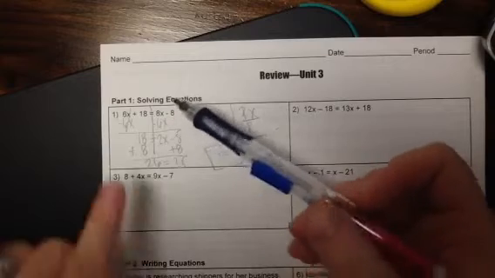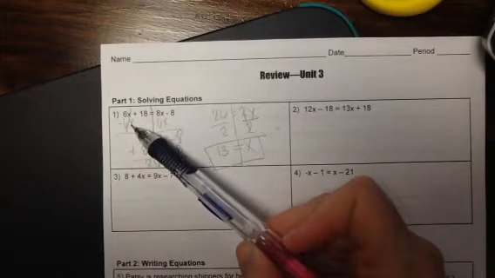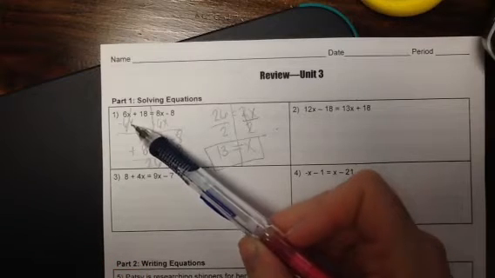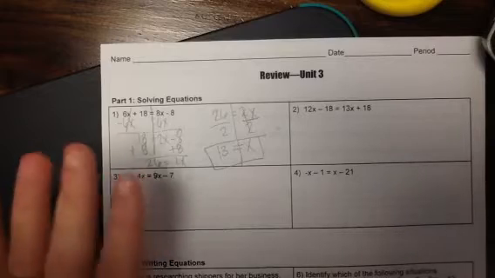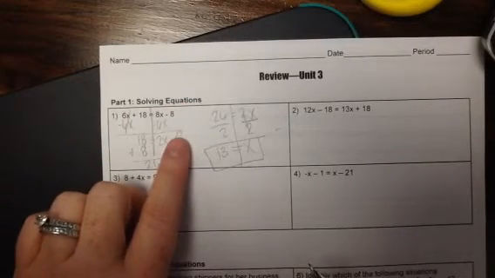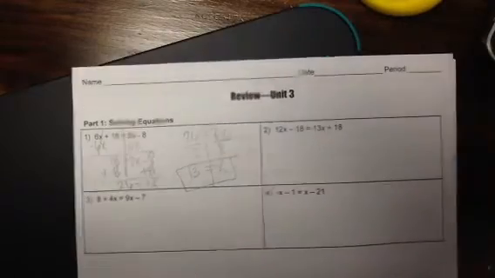Some people would move the 8x over here and then get a negative. But then you start dealing with negatives. So I try to move the smaller to the bigger, and so I deal with negatives a little less. Does that make sense? But there's probably 4 different ways to work this, and as long as you're coming out with that same solution, then you have the right idea.